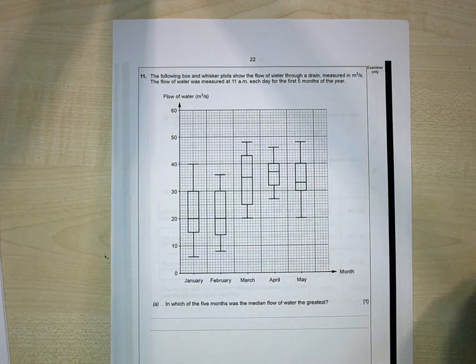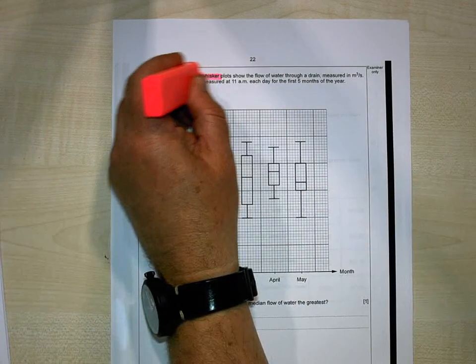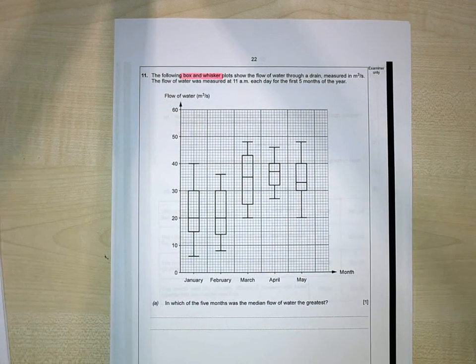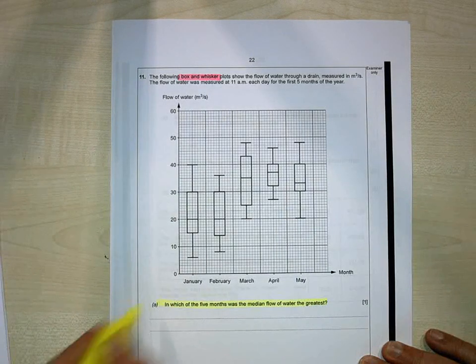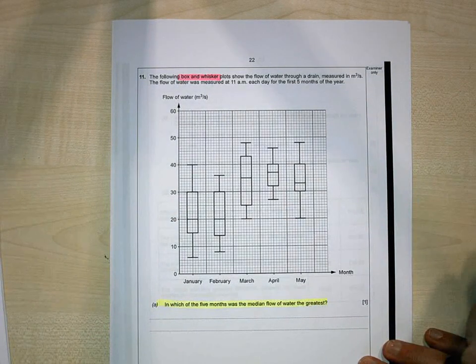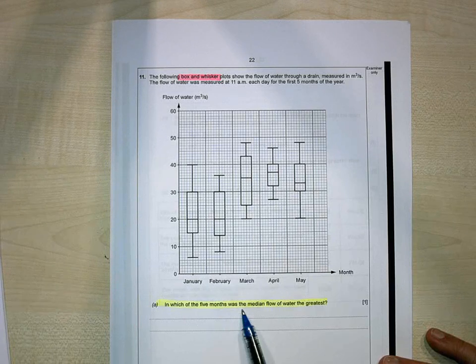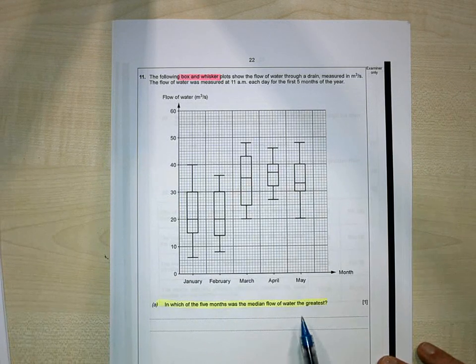The following box and whisker plot shows the flow of water through a drain measured in cubic meters per second. The flow of water was measured at 11 a.m. each day for the first 5 months of the year. In which of the 5 months was the median flow of water the greatest?